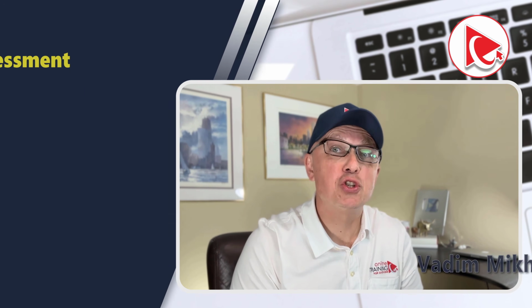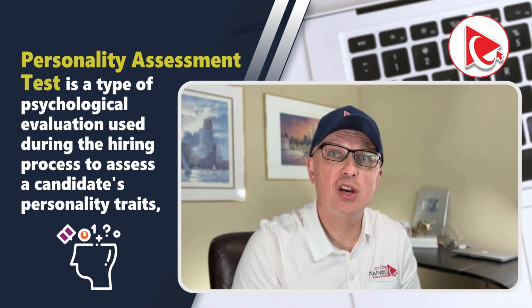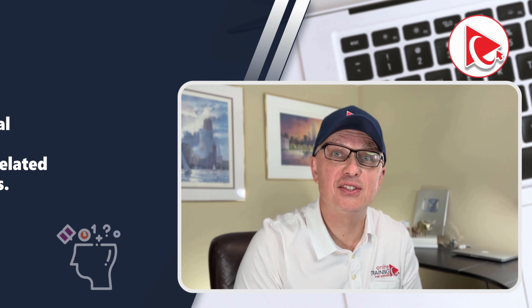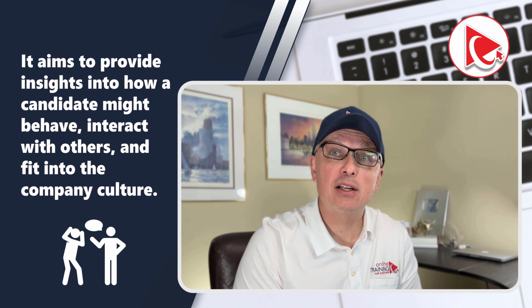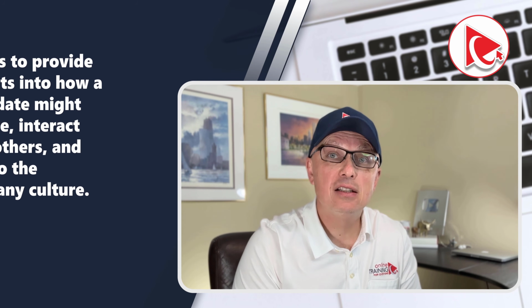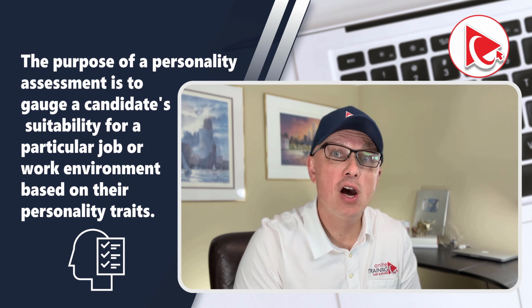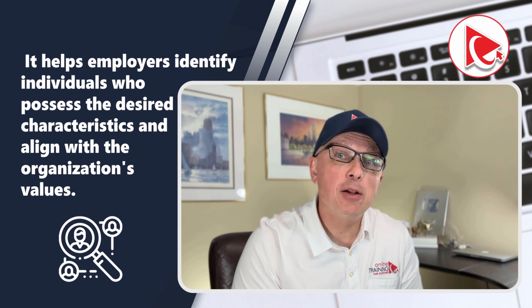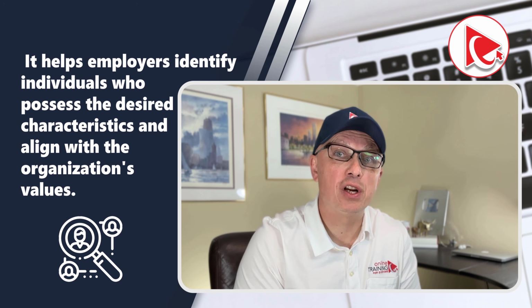In this section, we will look at the personality assessment test questions. A personality assessment test is a type of psychological evaluation used during the hiring process to assess candidates' personality traits, behavioral tendencies, and work-related preferences. This test aims to provide insights on how a candidate might behave, interact with others, and fit into the company's culture. The typical purpose of personality assessment is to gauge a candidate's suitability for a particular job or work environment based on their personality traits. Personality assessment test helps employers to identify individuals who possess the desired characteristics and align with the organizational values.